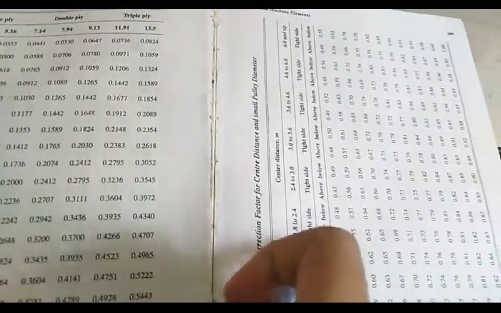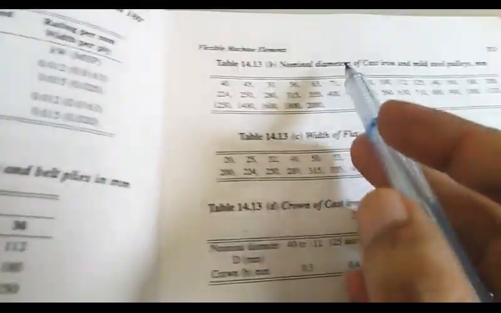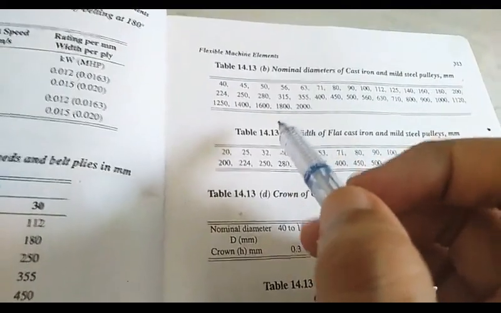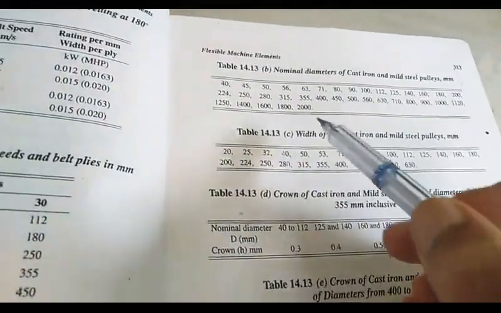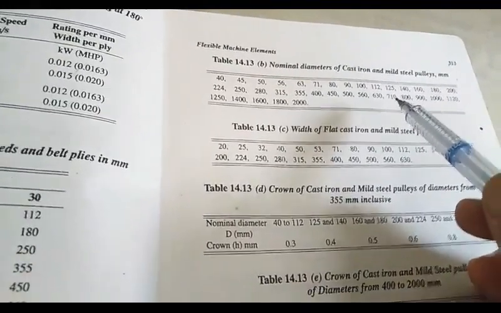Again we shall take the standard diameter from the same table of nominal diameters of cast iron pulleys which we used for the driver. We have 682, so we shall take the next higher value, 710.